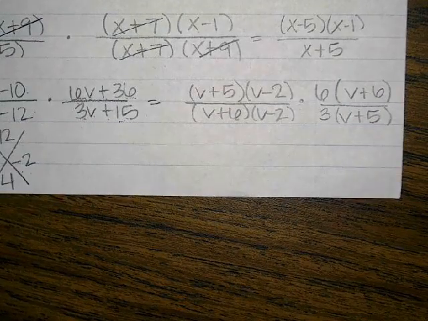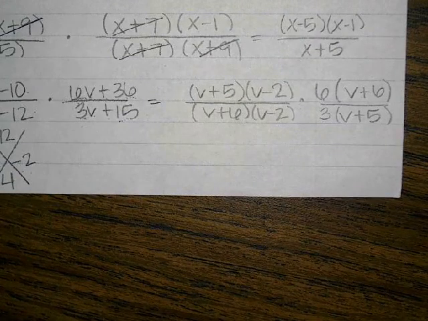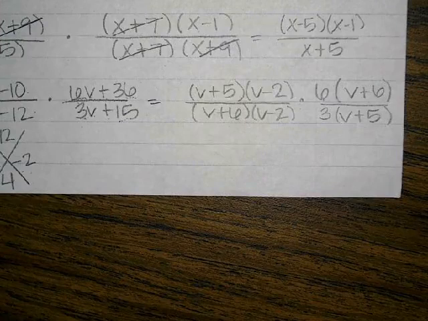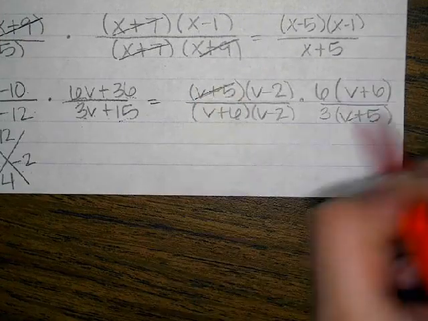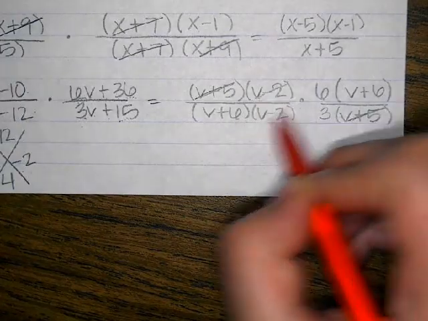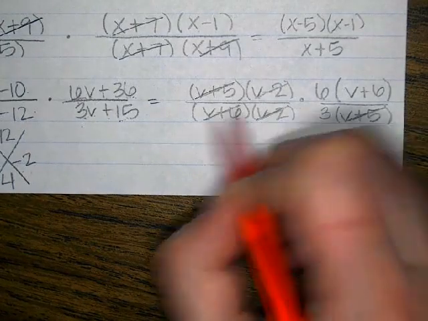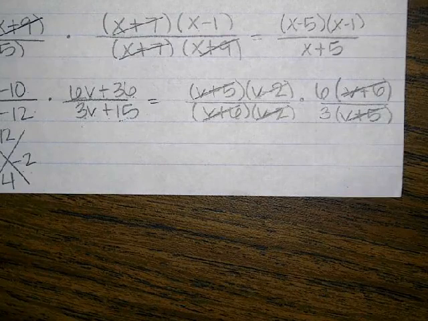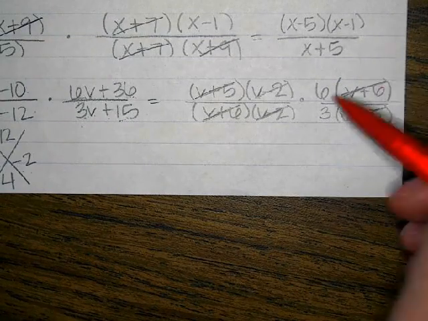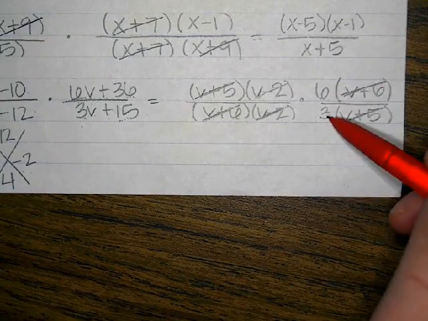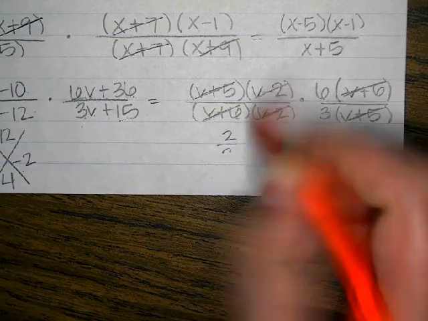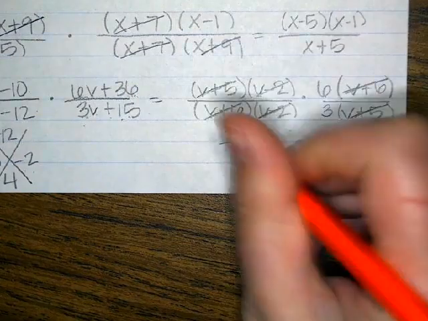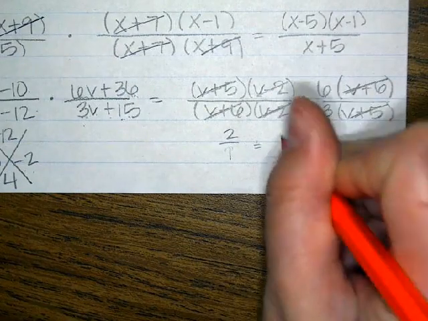So what cancels? V plus 5, one on top, one on bottom. V minus 2 and V plus 6. 6 over 3 becomes 2. 2 over 1. And 2 over 1 is actually just 2. Ta-da! That's my favorite. I love when a bunch of stuff cancels out.